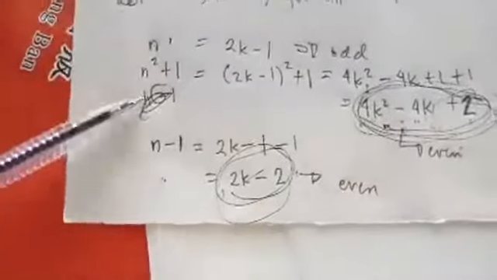So because there is an indication that n squared plus 1, or even n minus 1, you just assume that you don't know n squared plus 1 as either even or odd. But it is clearly observed that n minus 1 is always even. Even if we don't use 2k minus 1, just try to substitute any positive integer n, as long as it is odd, it will also be even.